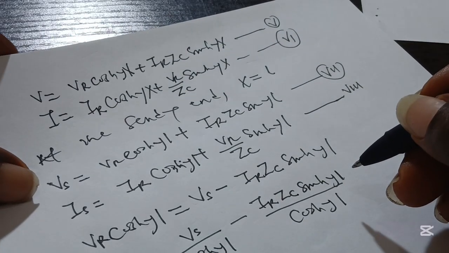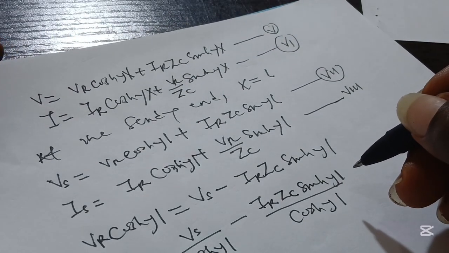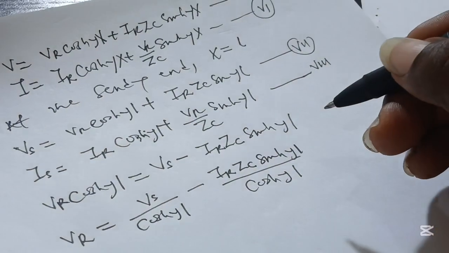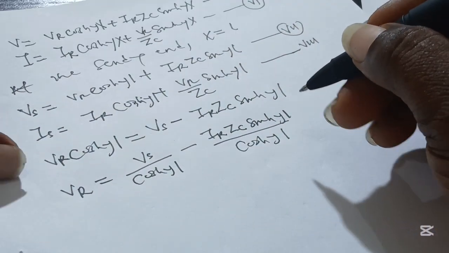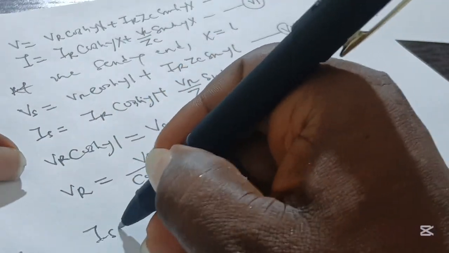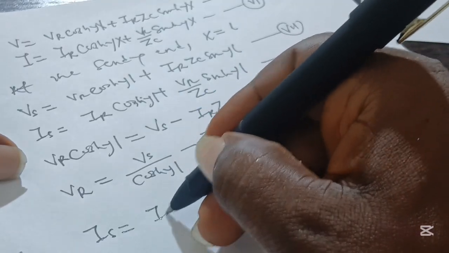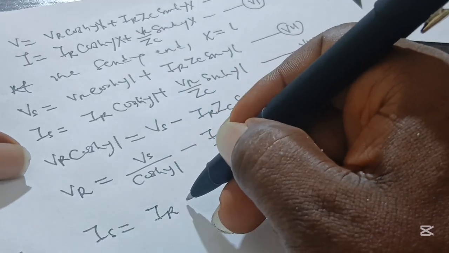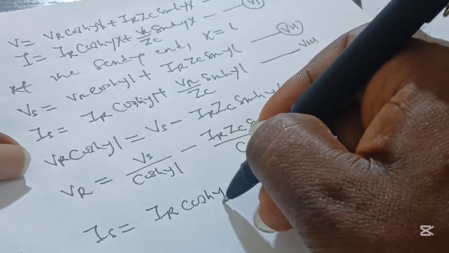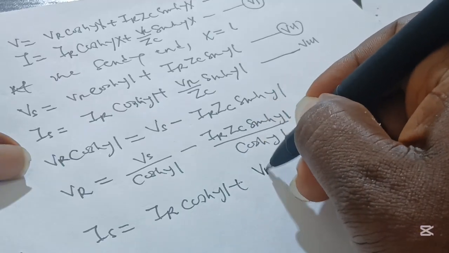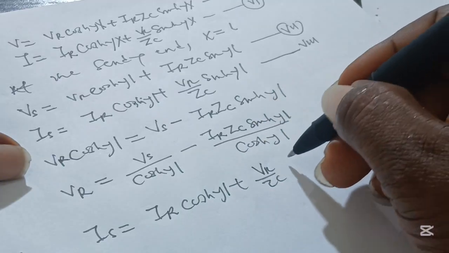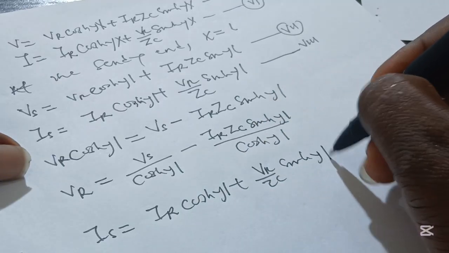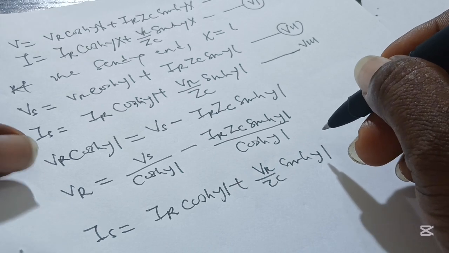So that is it. We also write out the sending current, which is cosh(γl) plus sinh.